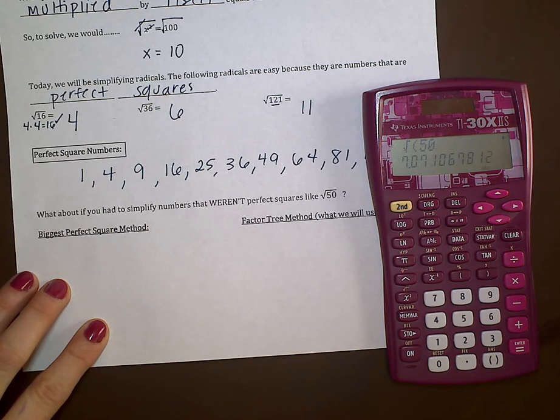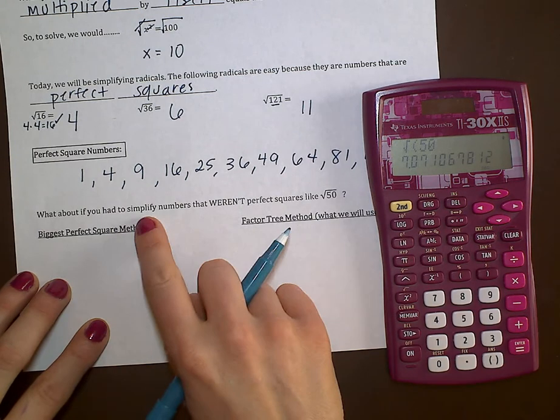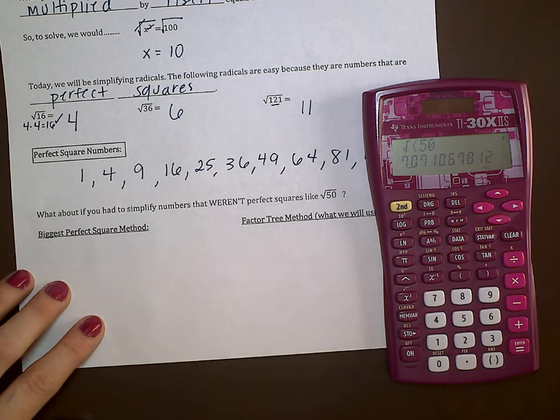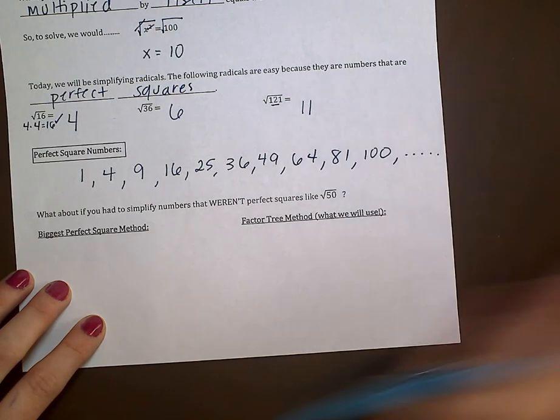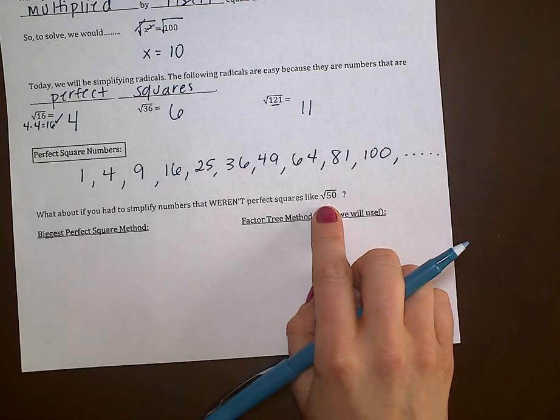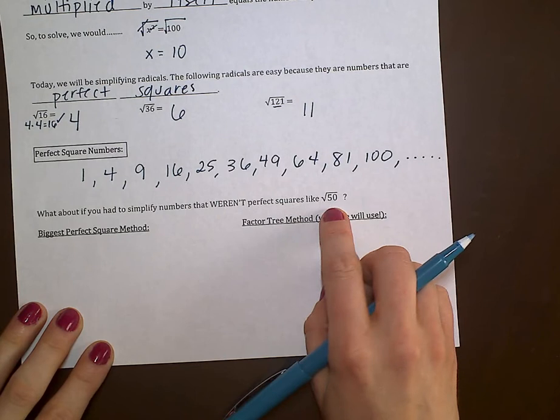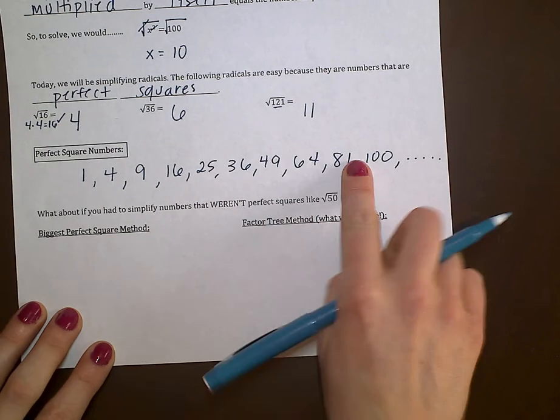The problem with simplifying is you want to have an exact answer. I can't write this, it goes on and on forever, so I want to simplify this a little bit nicer. No decimals. So here's what you do if you are asked to simplify a radical, something with a square root, that's not one of these perfect square numbers.